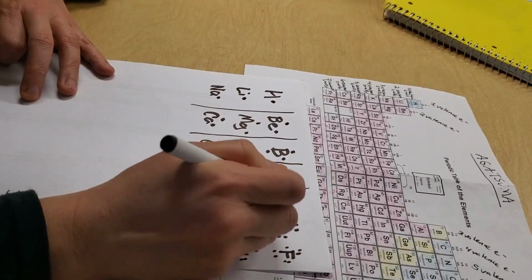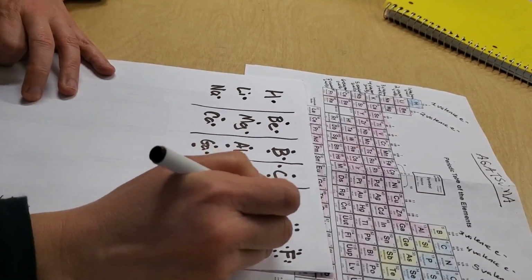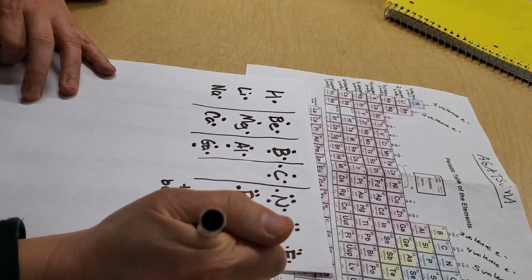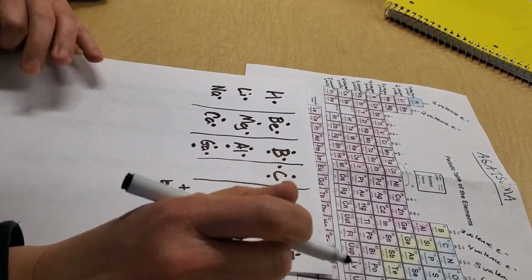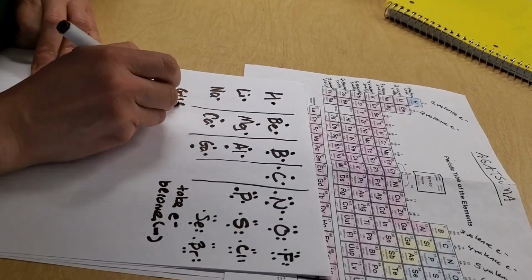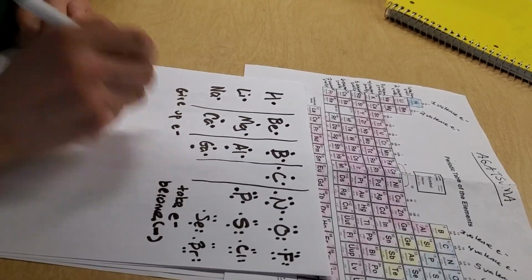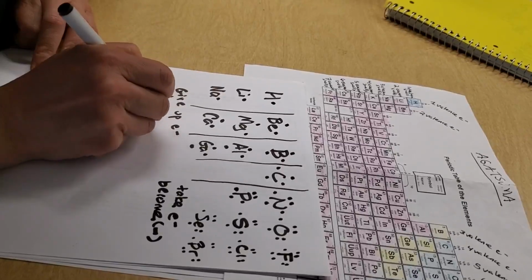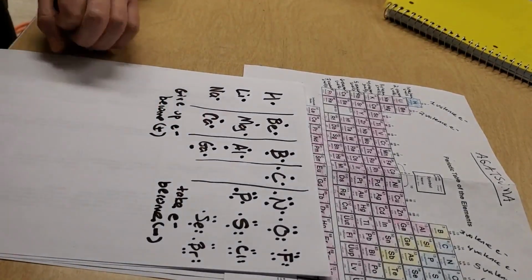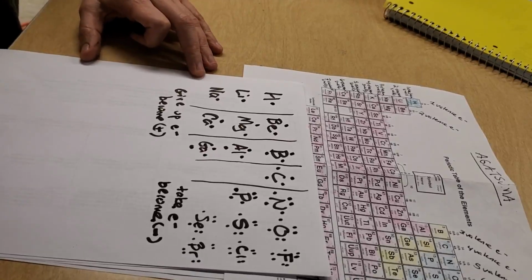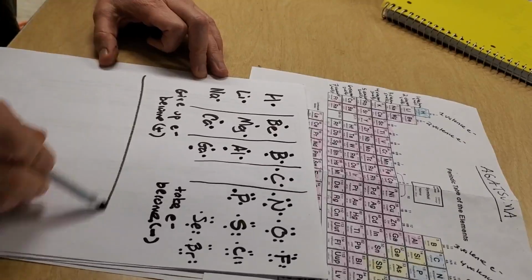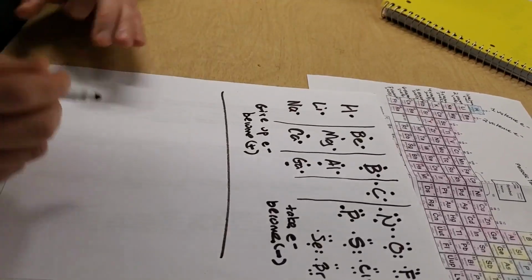Right? So if these take 3 electrons, it'd be a -3. These take 2, 2 to make 8. That would be a -2. These take 1 electron to be a -1. These are metals. They're going to give up, and they're going to become positive. So that is the first part of doing electron dot bonding: you need to make sure that you can draw these accurately. I'm just going to go ahead and show you a couple.